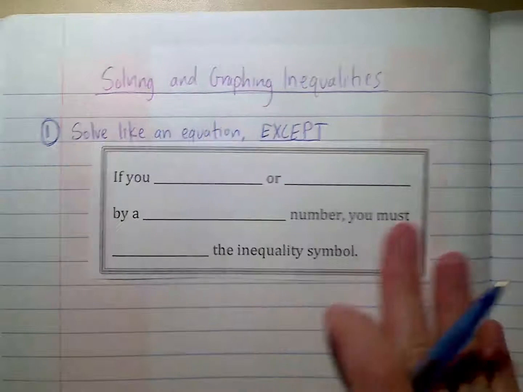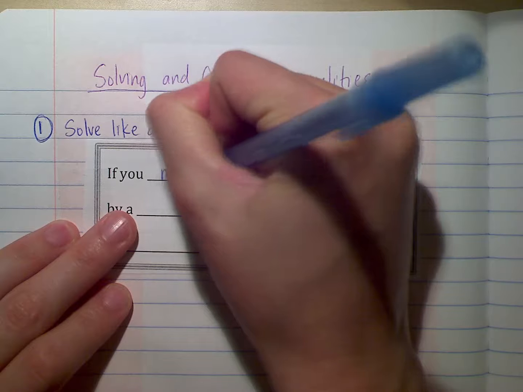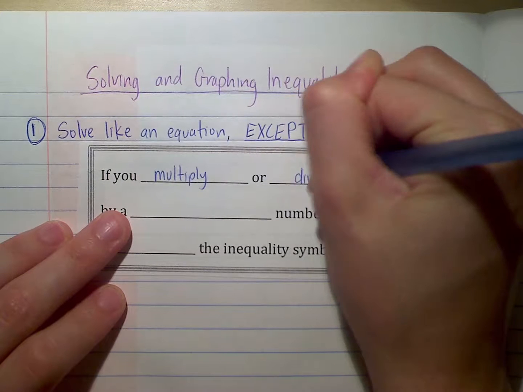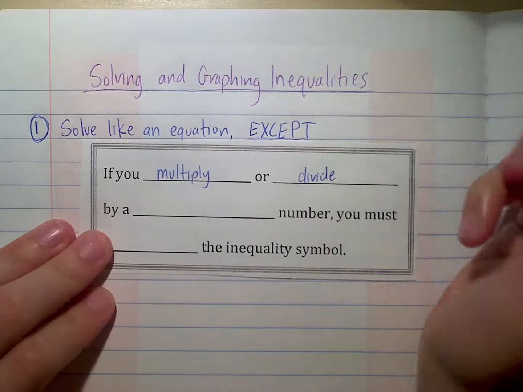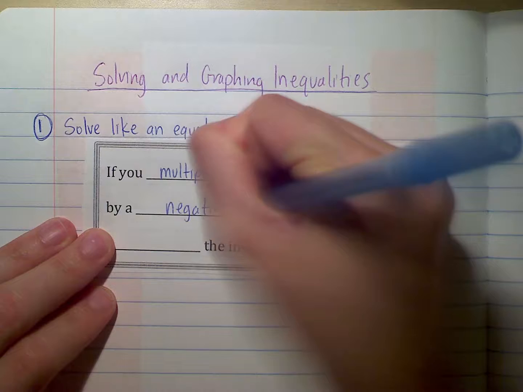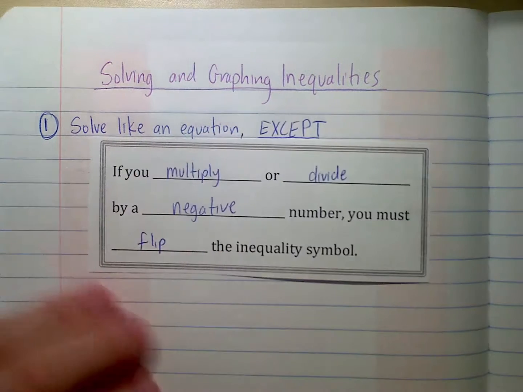And here's the rule. If you multiply or divide by a negative number, you must flip the inequality symbol.